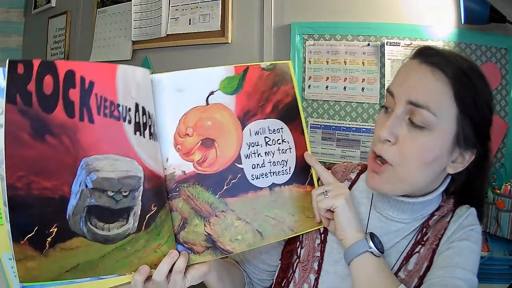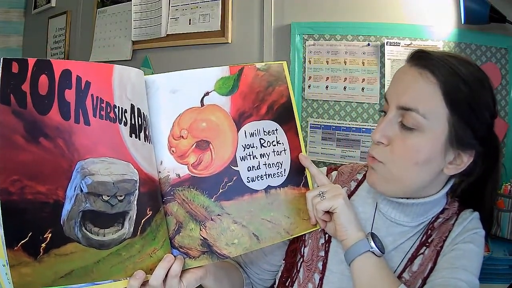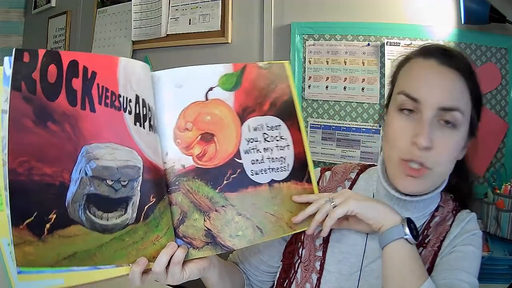Rock versus apricot! I will beat you, Rock, with my tart and tangy sweetness.